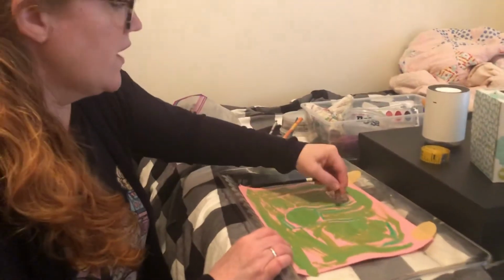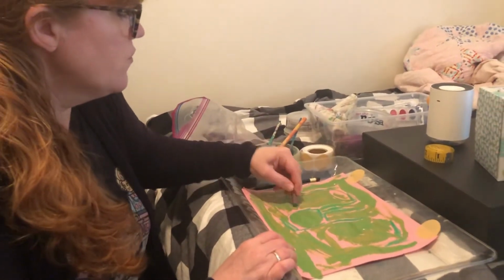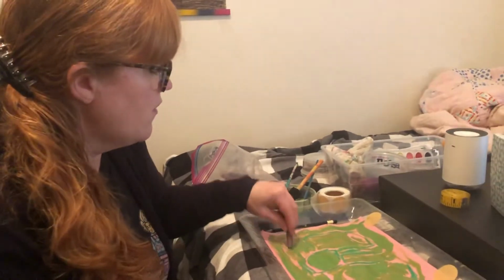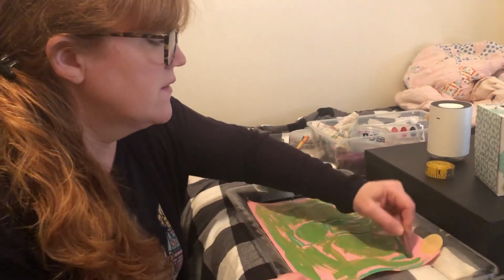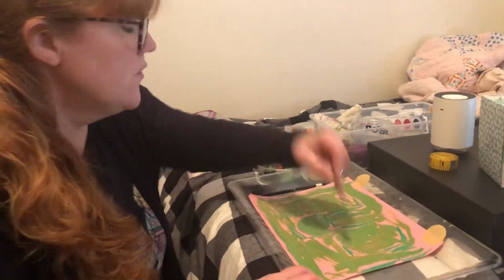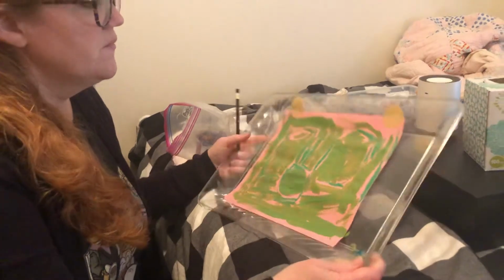I want you to try to think about what you could use that you have at home. So if you really like markers and that's what you have at home, then use the markers. If you have crayons, use your crayons. You could even do watercolor as well. And then when you're finished, you'll have one complete picture.